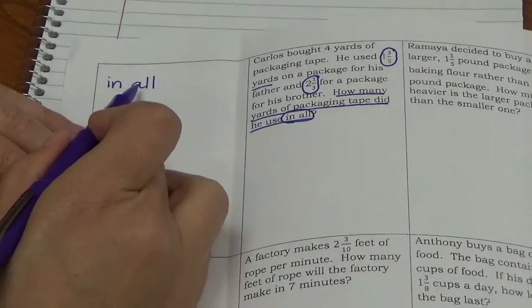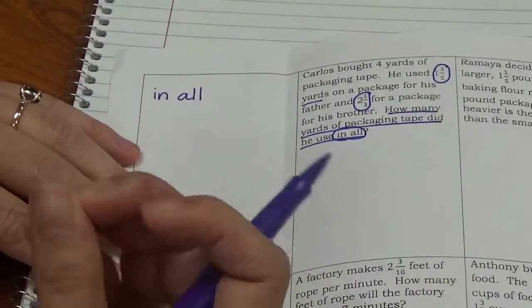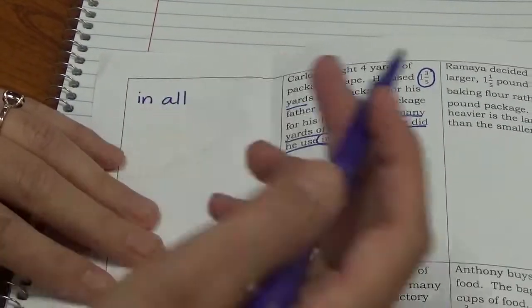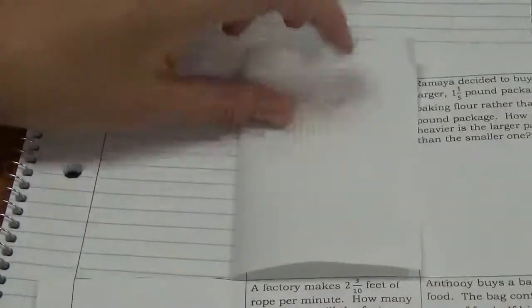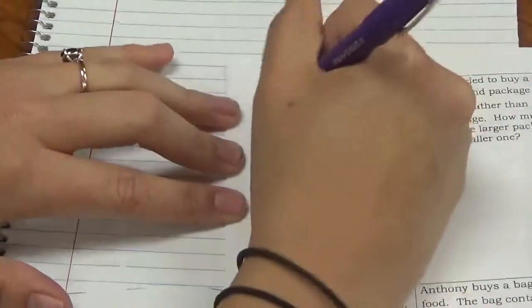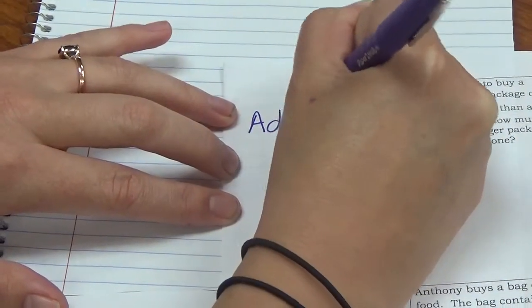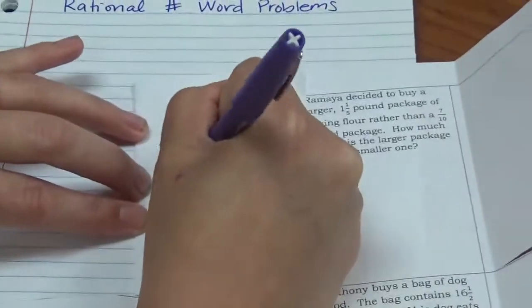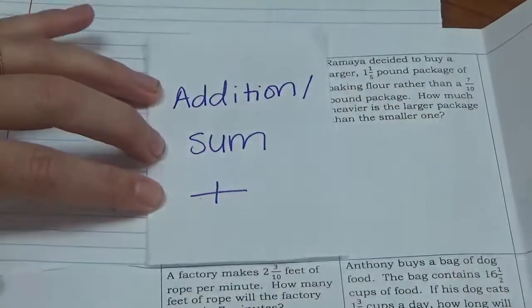In all is going to give us an indicator that we are combining things. When we combine things, we will need to add. So this would be our addition example. So on the front, put addition or sum. This will be our adding problems.